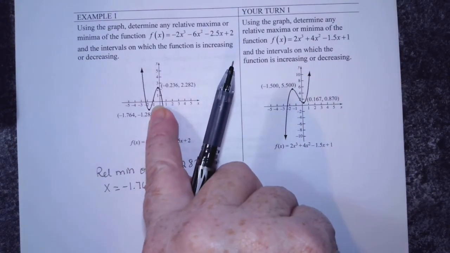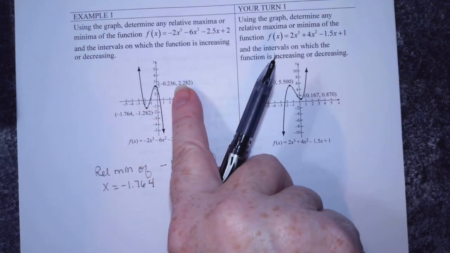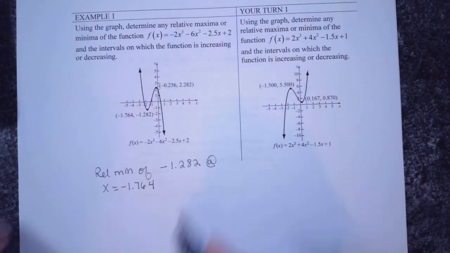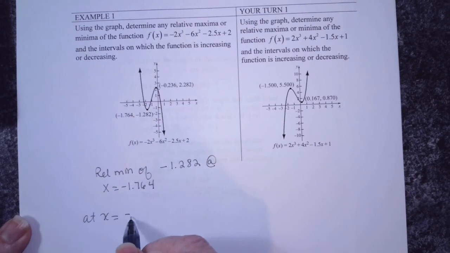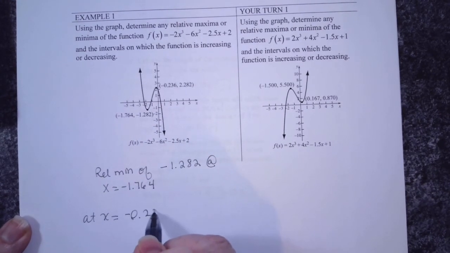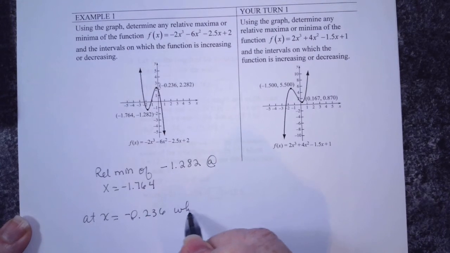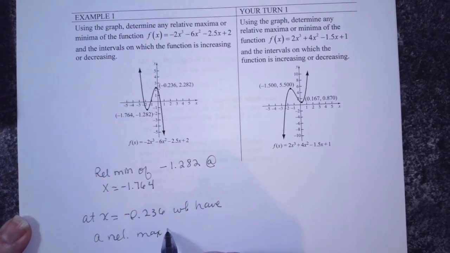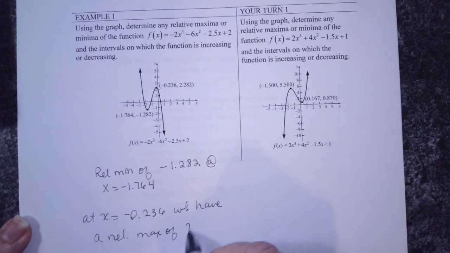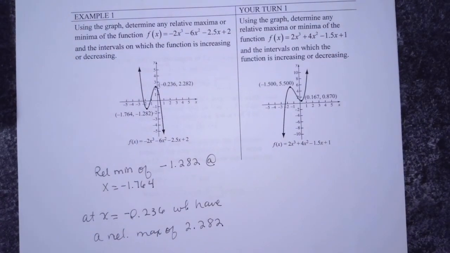This one has that low point here. It has a high turning point here. So at x equals -0.236, we have a relative maximum of 2.282. The y value is the maximum value. The x value just tells you where it occurs.